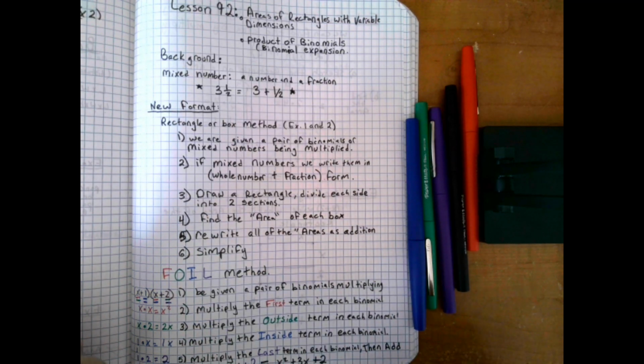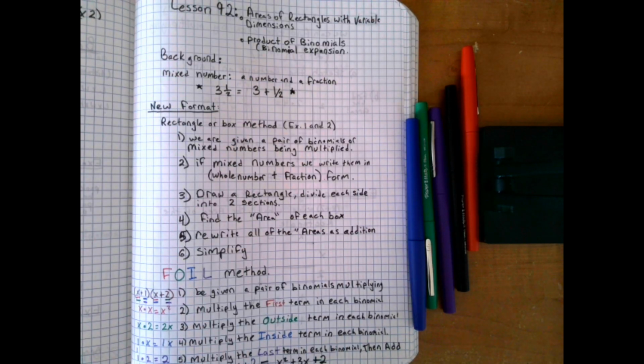During our math lesson, there are going to be two formats we use: a rectangle or box method and the FOIL method. There are going to be 4 examples in today's lesson. The first 2 examples will be using the rectangle or box method. The second 2, example 3 and example 4, will be using the FOIL method. Please try to pay attention and keep track. Personally, I find that the rectangle method, which gives us a good visual indication that we're done, is helpful. But remember the FOIL method is commonly used and is important to be able to know.